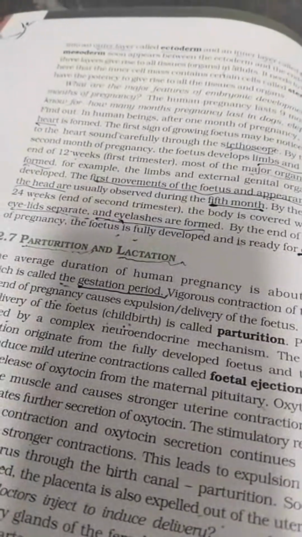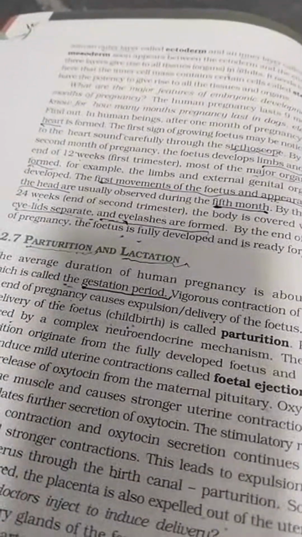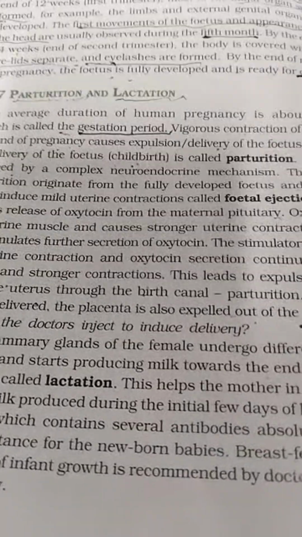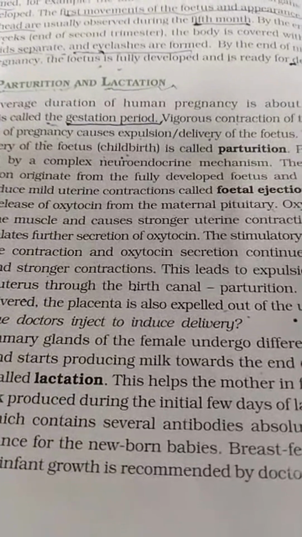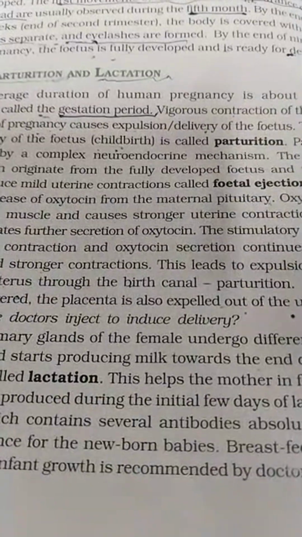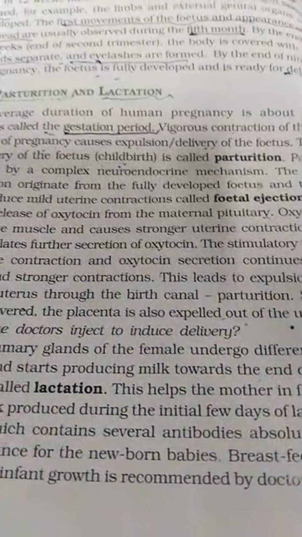What do you think the doctor injects to induce delivery? See, it is nothing but the oxytocin hormone, which is given on an hourly basis. If labor pains have begun, at that time the doctors are going to provide it. When you get admitted in the hospital, they are going to give you hourly oxytocin in mL quantity.